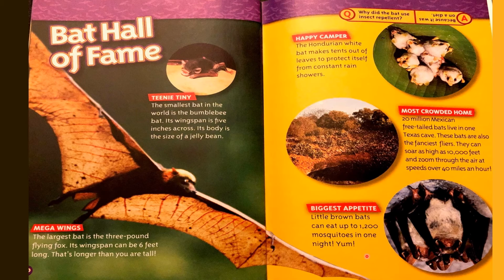Yum. And then over here, the Q&A says, why did the bat use insect repellent? And the answer is because it was on a diet. Ha ha ha.